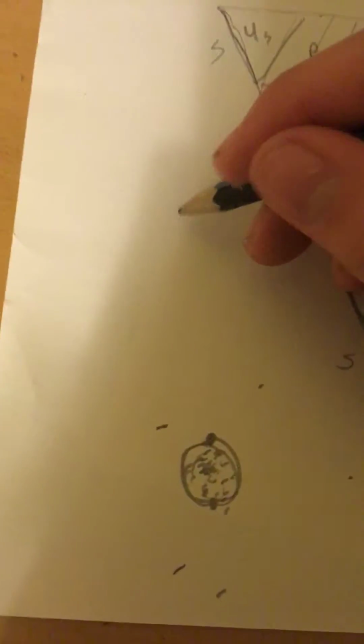Now, how you get the number of total possible electrons is you add up the orbitals. So we've got 1, 2, 3, 4 orbitals right there. Now, remember, one orbital can hold 2 electrons, right? So you multiply 4 by 2, and you get 8. So this energy level 2 can hold 8 electrons.